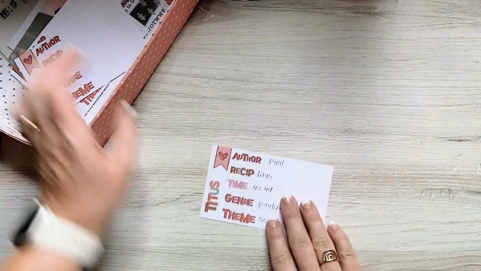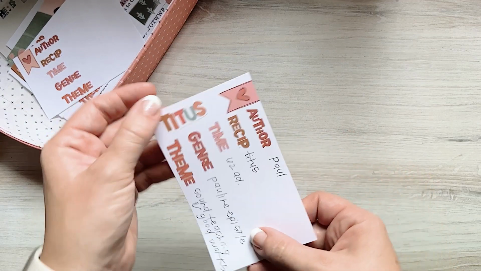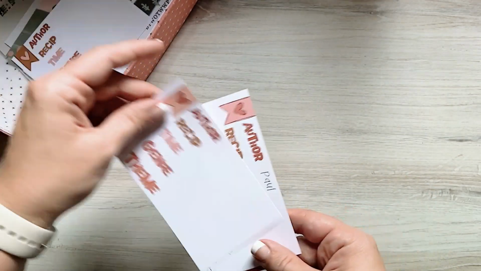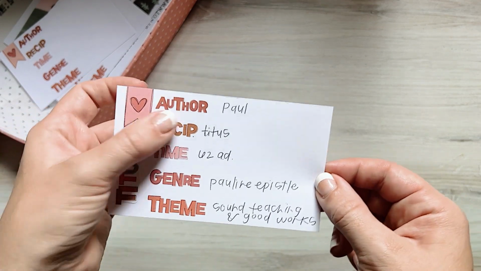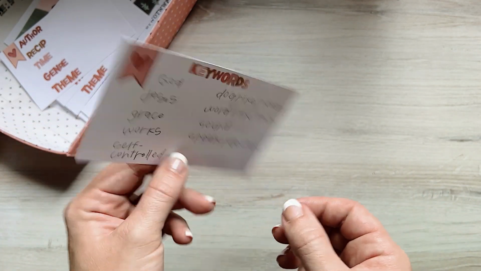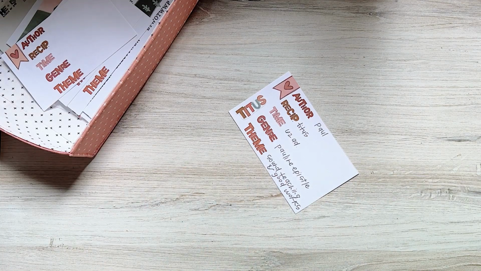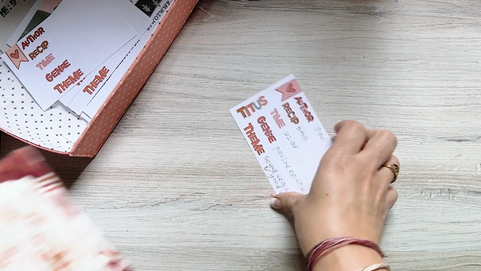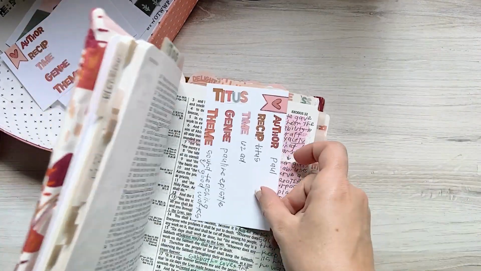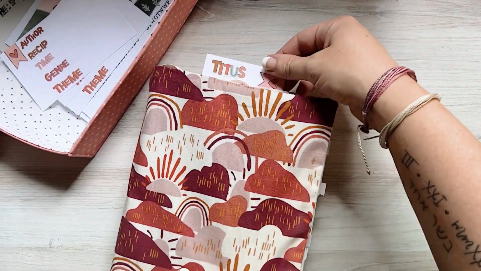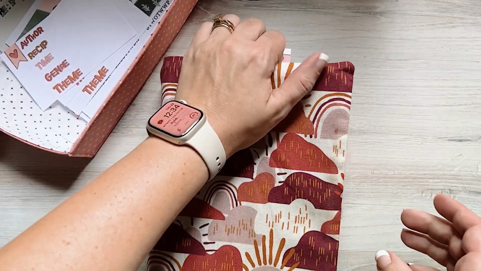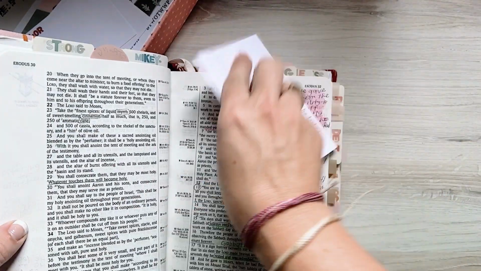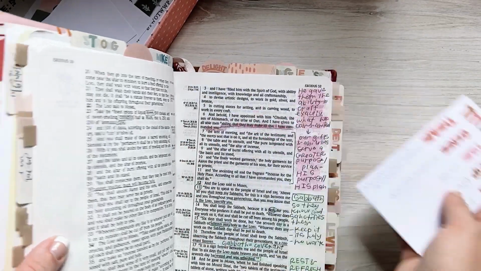I'm going to show you this one. So I did it for Titus, and on the side, since it's blank, you can write the book, or you can use a sticker, but got that stuff on the front, and then you got the back. And what I really like about it is it's a really good bookmark. So let's pretend this is Titus. You can kind of just stick it, and it serves as a little bookmark in your spot, and you can open it up, and then you've got your info, you've got your keywords just right there in the Bible.